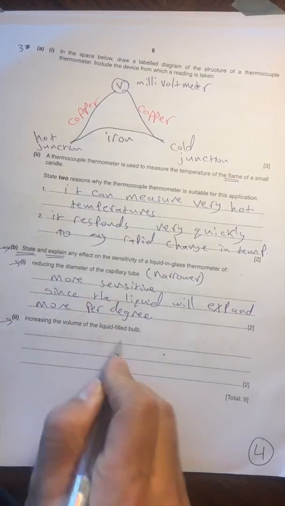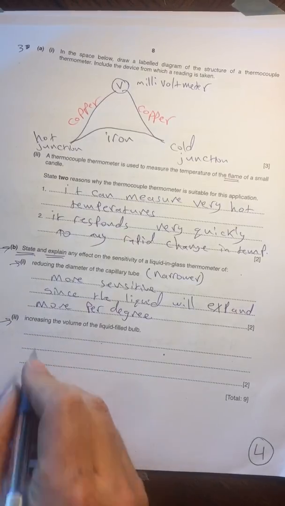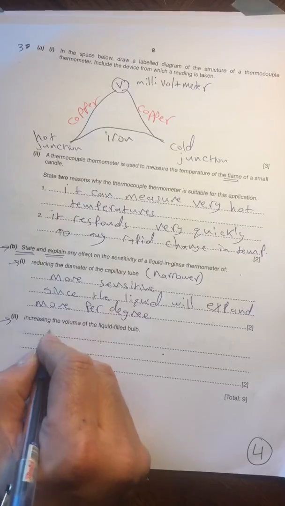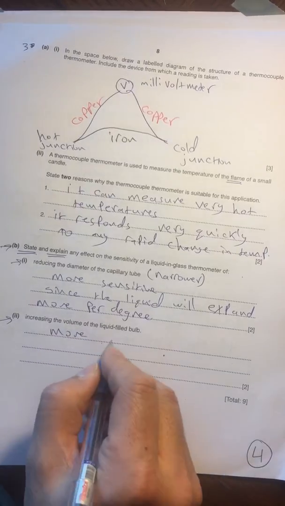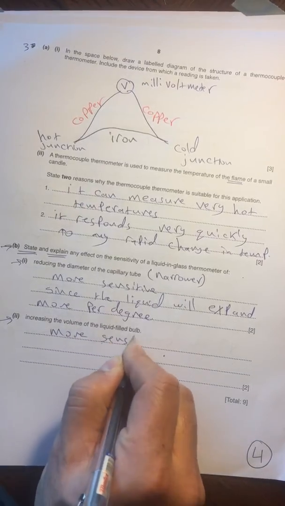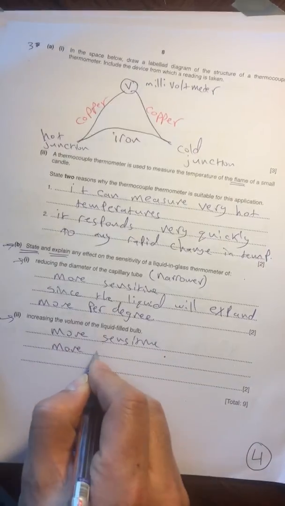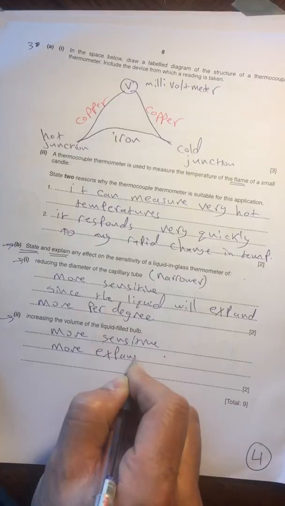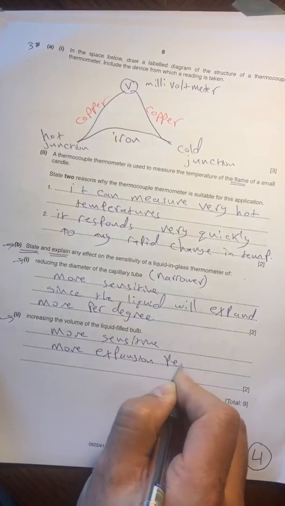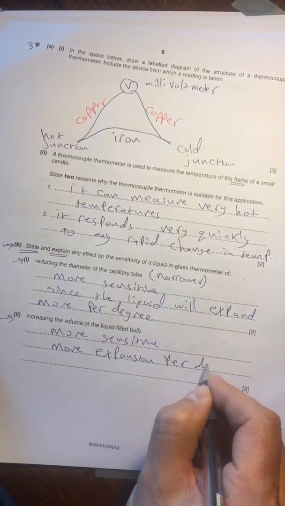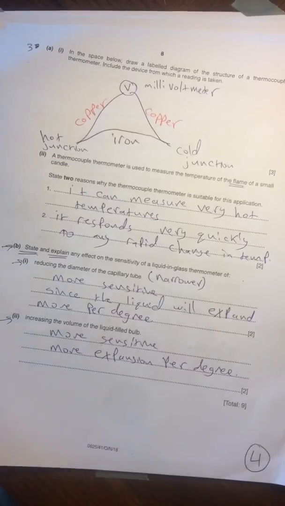Now if we increase the volume of the liquid, as we said, also it will be more sensitive, and the reason is also more expansion per degree. That's it.